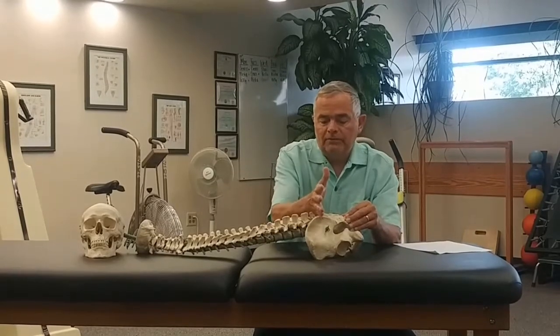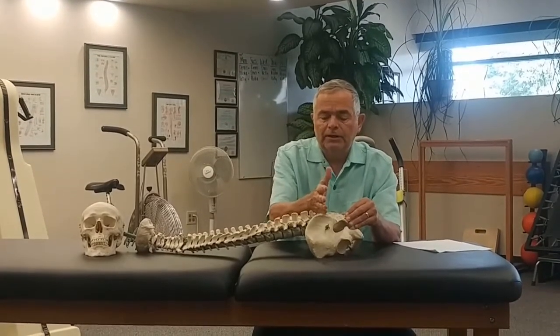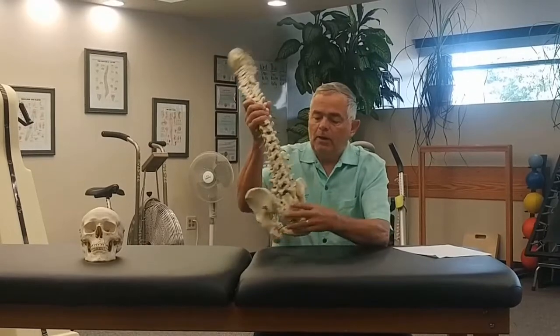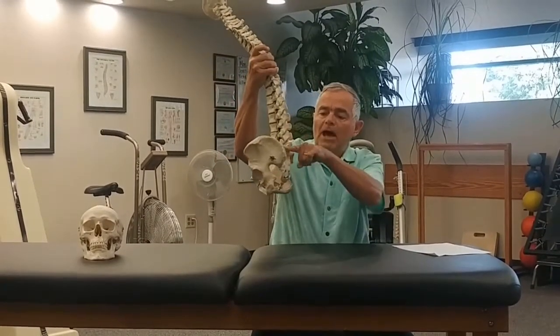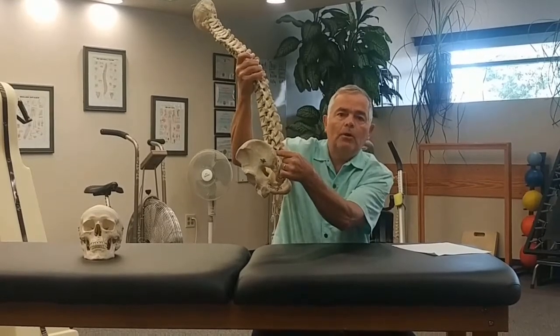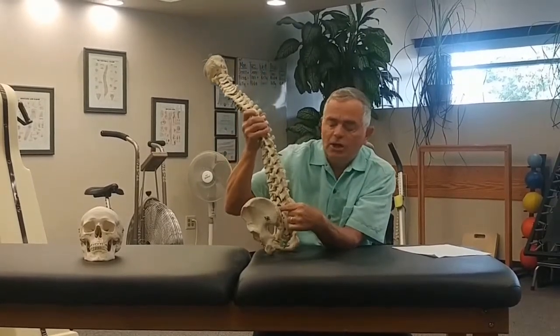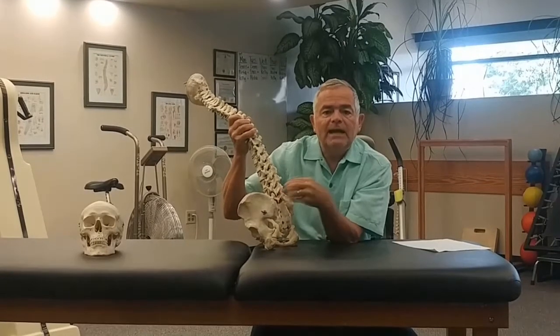So a fairly common injury is the idea that this joint right here at the bottom of the lumbar spine, L5, here's L5, at the bottom of the lumbar spine, at the top of the tailbone, we call that the lumbosacral junction. That frequently gets kind of jammed up.